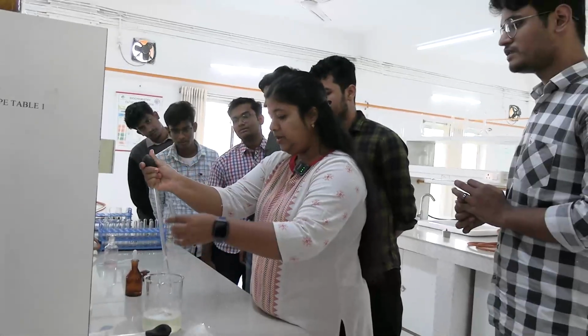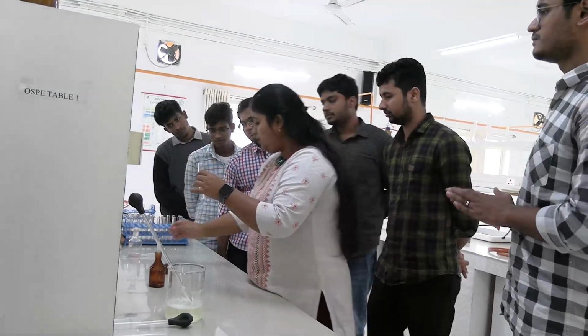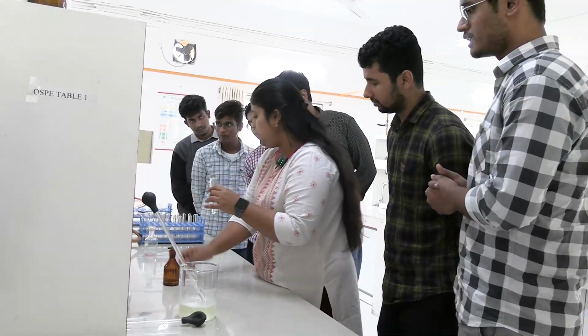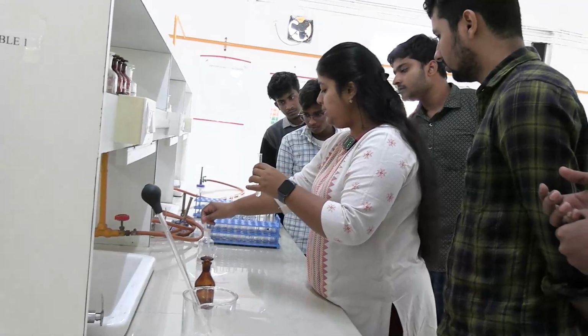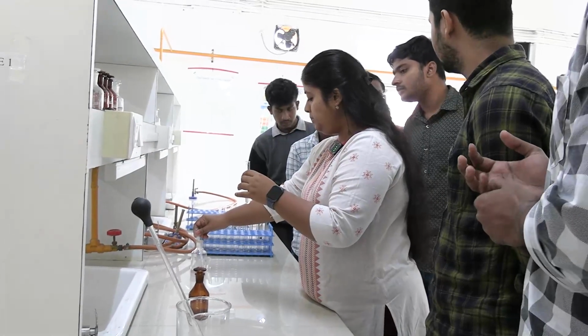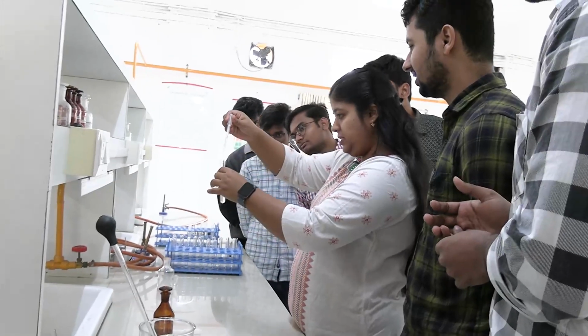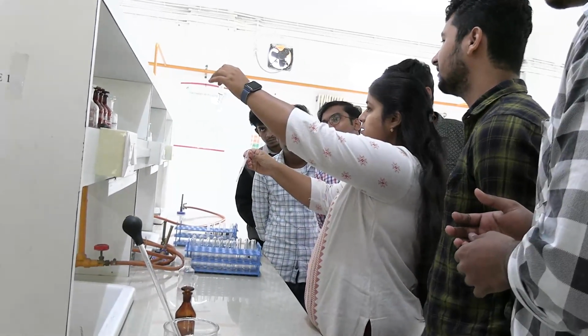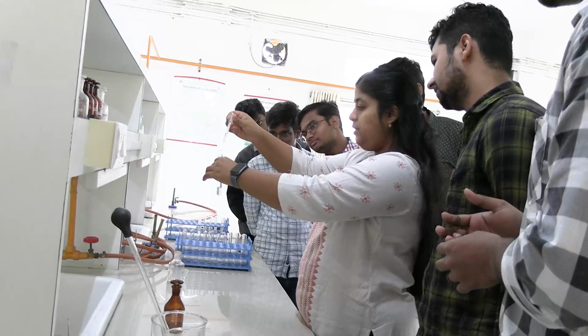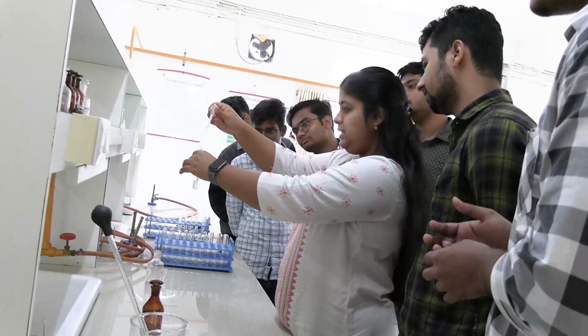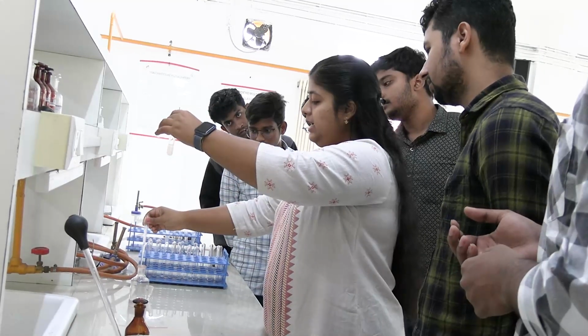Clear? You don't need much, a little is enough. Okay, sample. Okay, and now we will add, and always keep your reagents closed. Okay, and how much sulfosalicylic acid? 2 ml. 5 drops only is enough. Okay, see, the solution is clear, sample is clear. Now I am adding sulfosalicylic acid reagent. I added 5 drops.